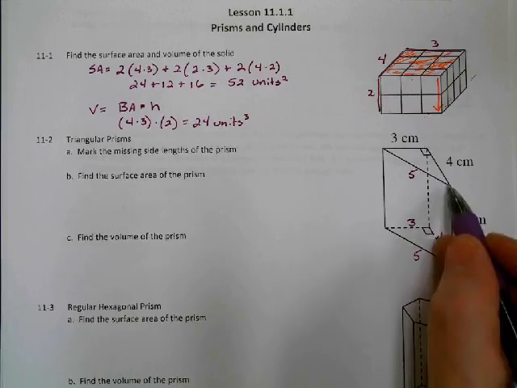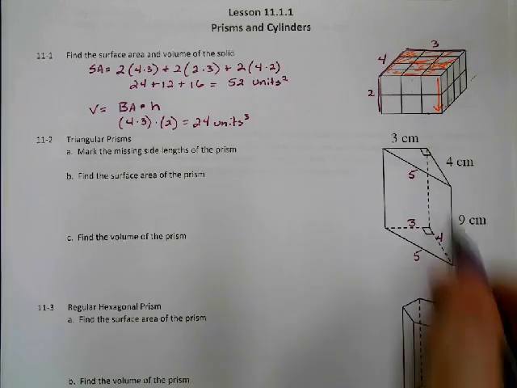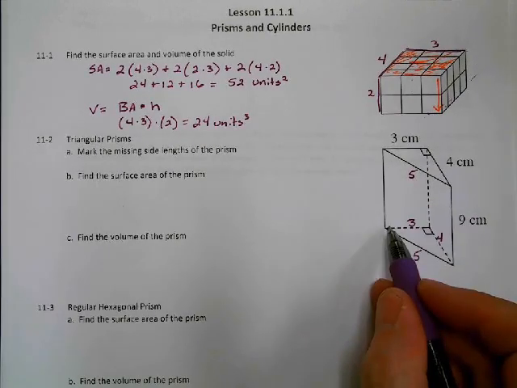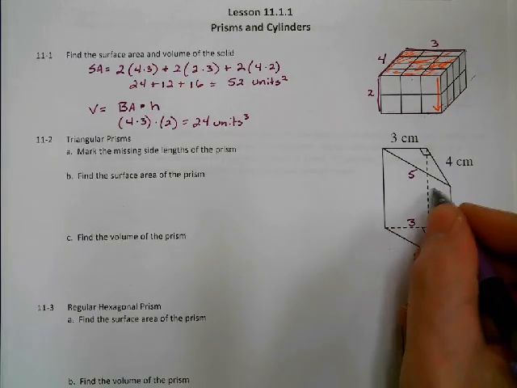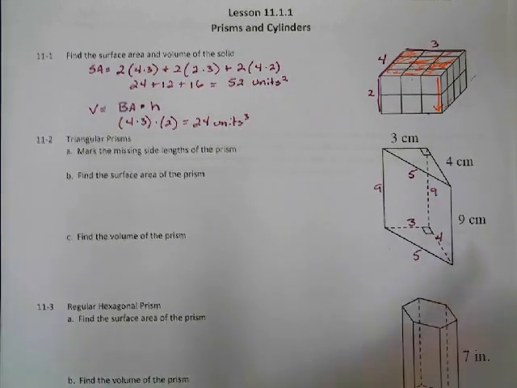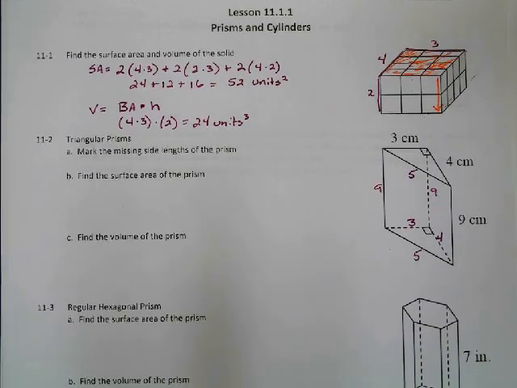And then our heights over here are the parallel lines that are connecting the two bases together, and they're all going to be 9. So that's 9, and this was 9 over there. All right, so we've marked everything on there. Check. Part B, find the surface area of the prism.